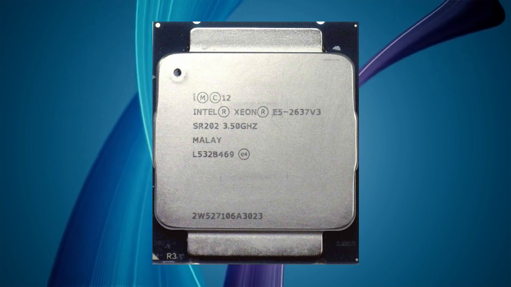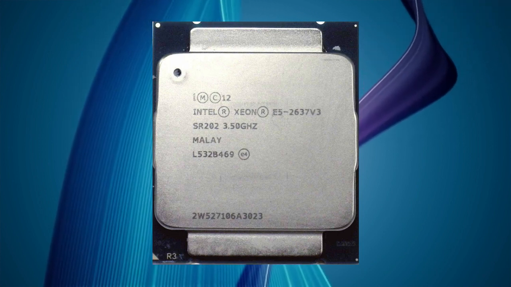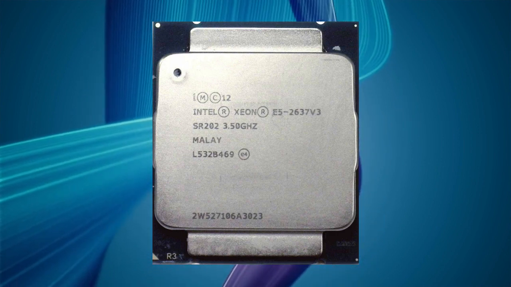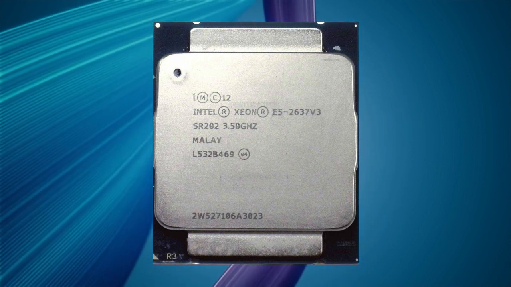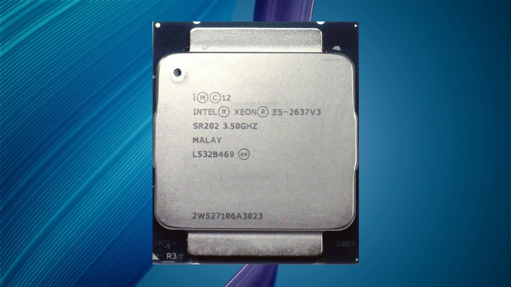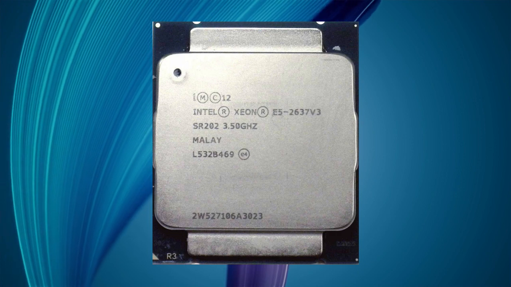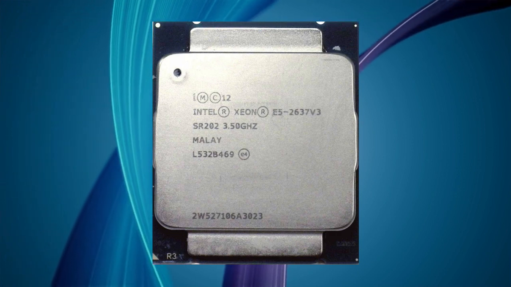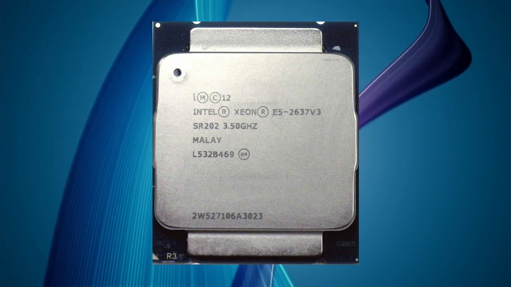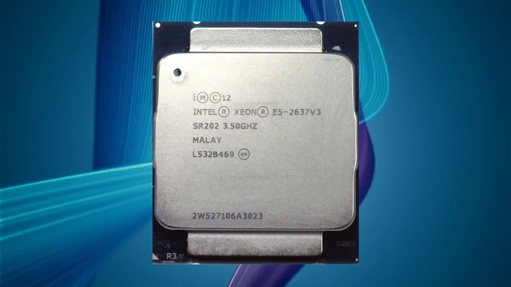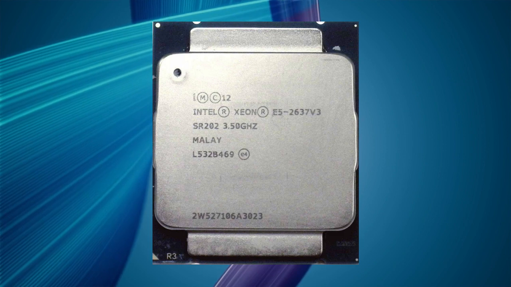Performance: the Xeon E5-2637v3 is a high-performance CPU that is capable of handling demanding workloads with ease. Its base clock speed is 3.5 GHz, but it can turbo boost up to 3.7 GHz when necessary. This makes it well suited for applications that require a lot of processing power, such as scientific simulations, 3D rendering, and video editing.